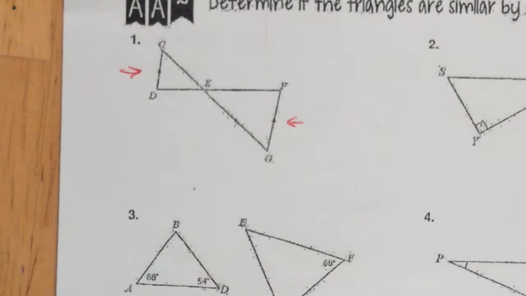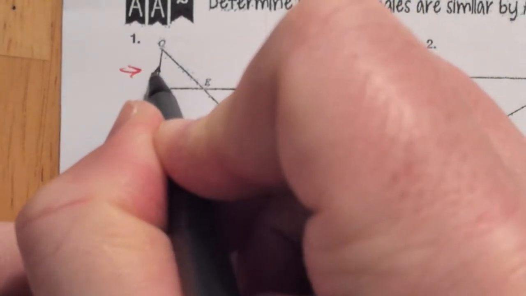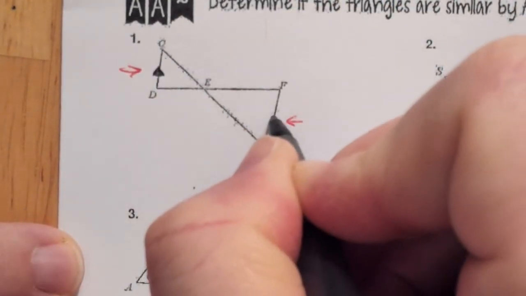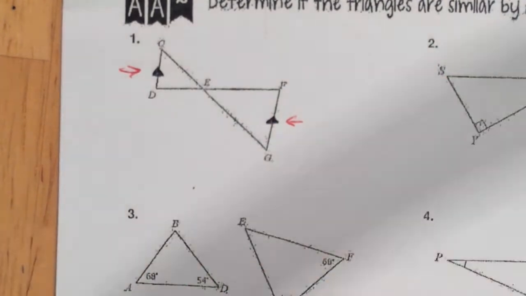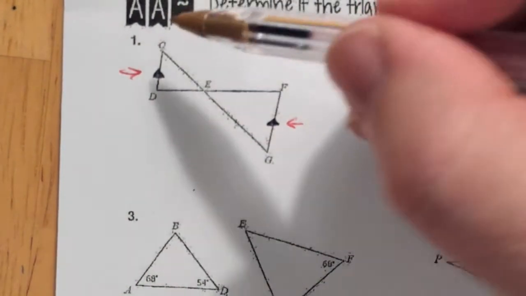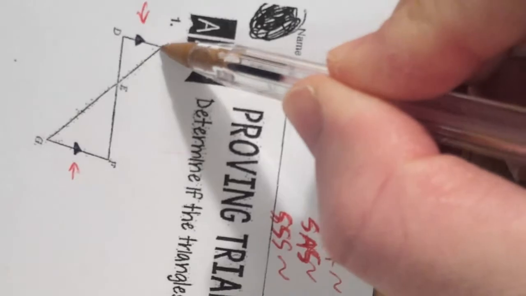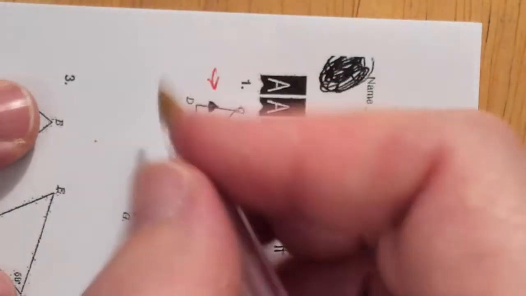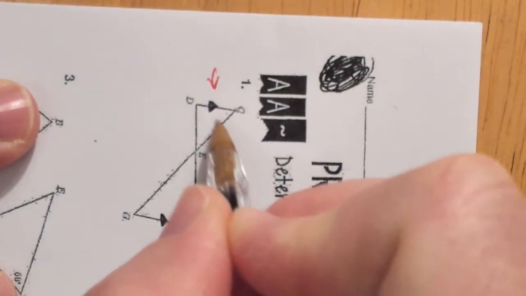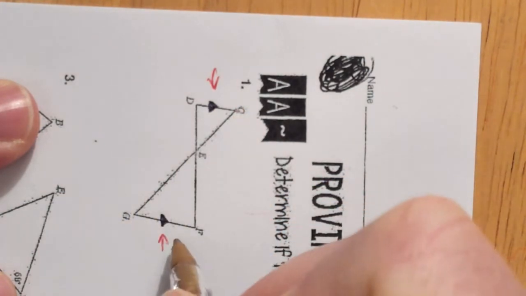See those arrows? So I'm just going to darken just a little bit. So there's an arrow here. There's an arrow here. That means that they are parallel to each other. I've taught you to always turn your paper until those parallel lines are horizontal. So we can do the alternate interior angles, the Z. So we do the Z.